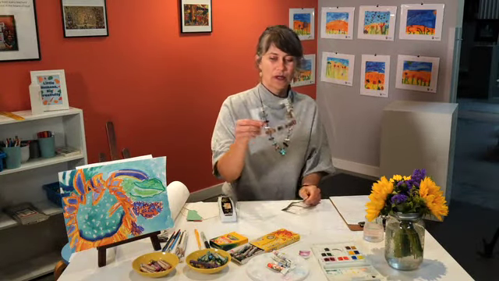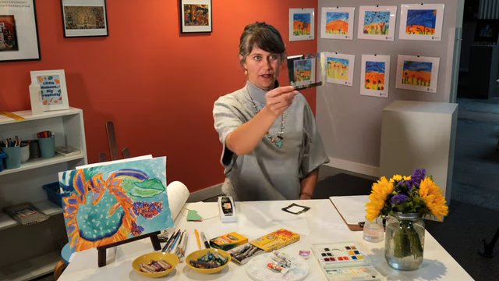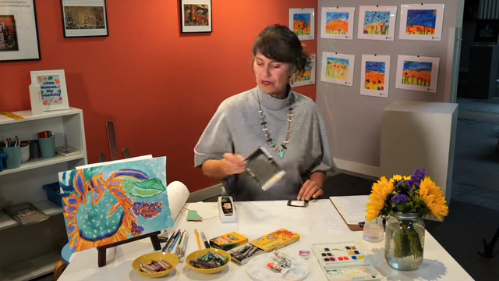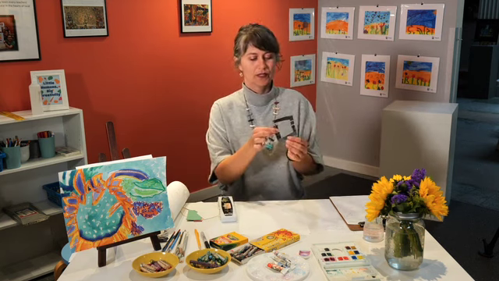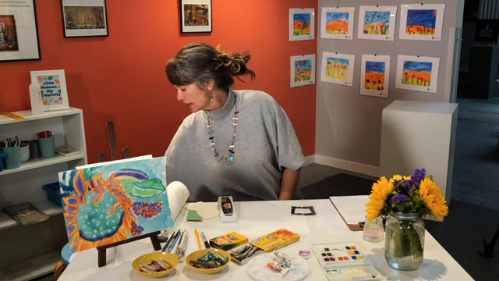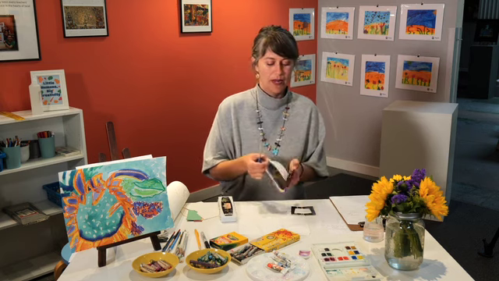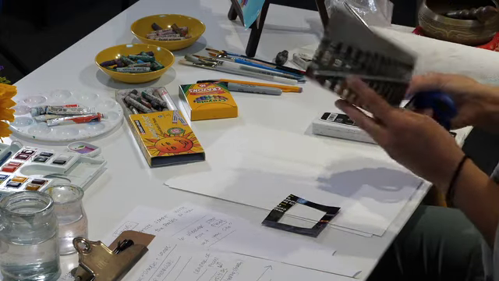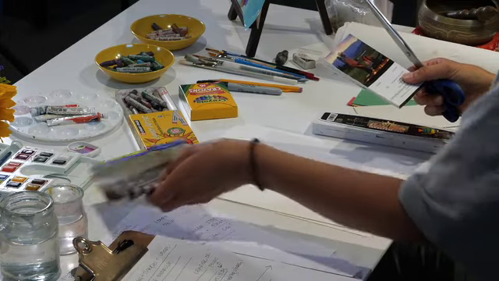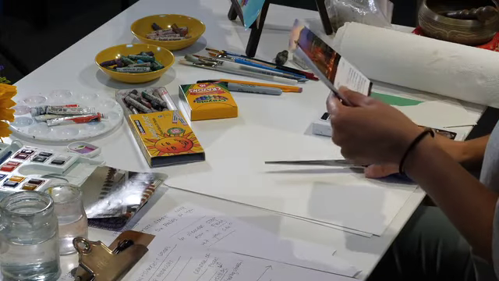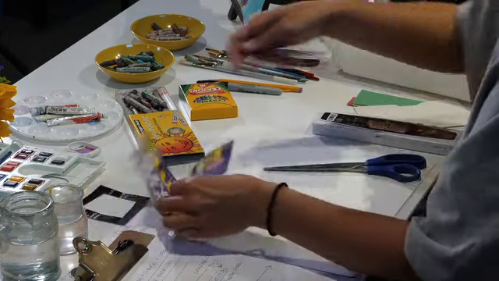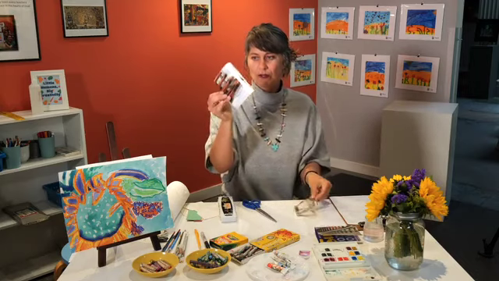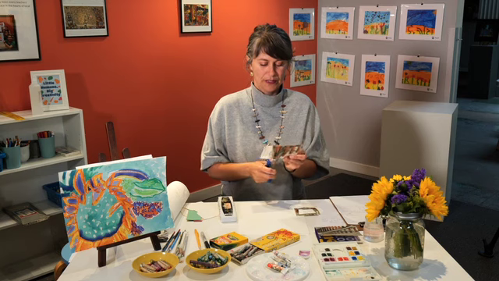You could make a larger one if you're drawing something further away, but since I'm using something close to me, I made a small one, and I would suggest that you use some stiffer paper. I'm actually just using some magazine covers for mine. So we'll start by making our viewfinder, and I've tried a couple of different sizes. This one seemed to work pretty well, so I'm gonna go ahead and cut this in half.